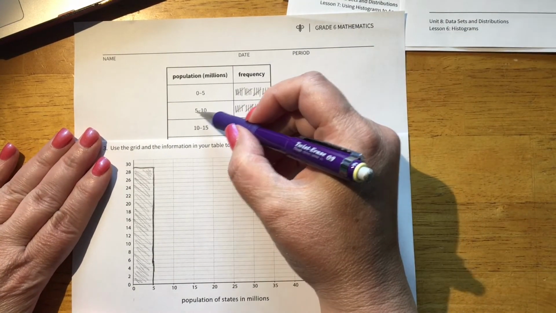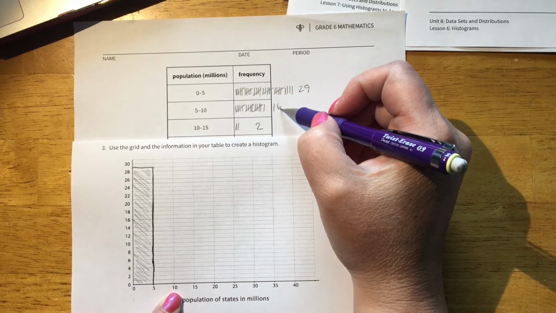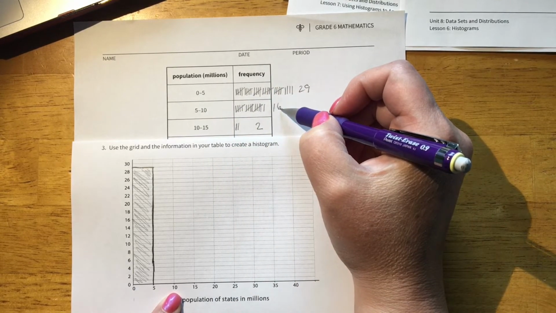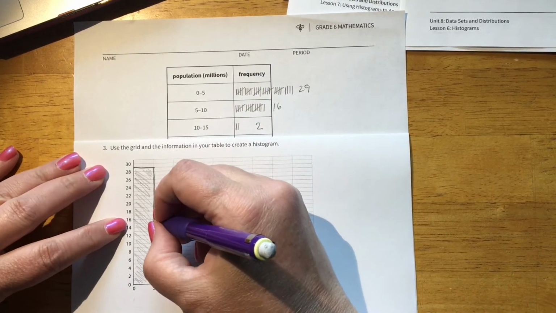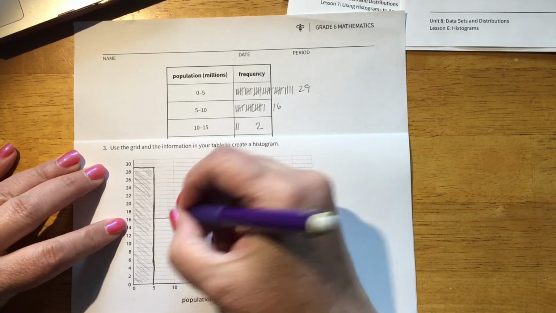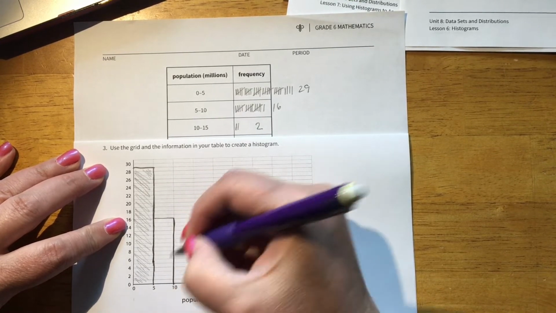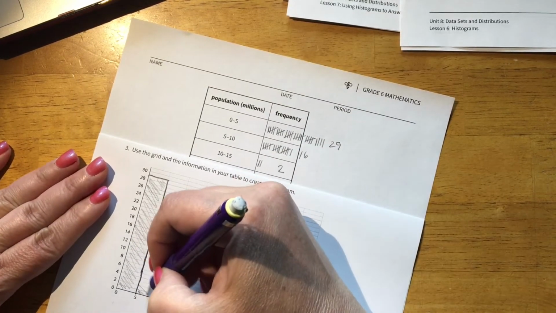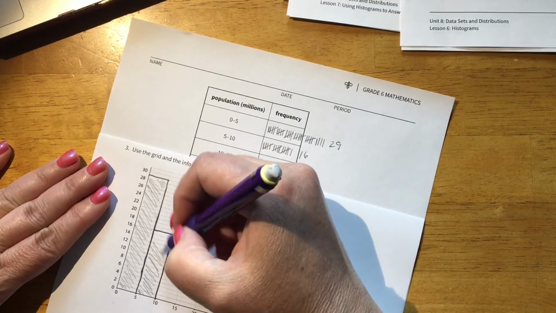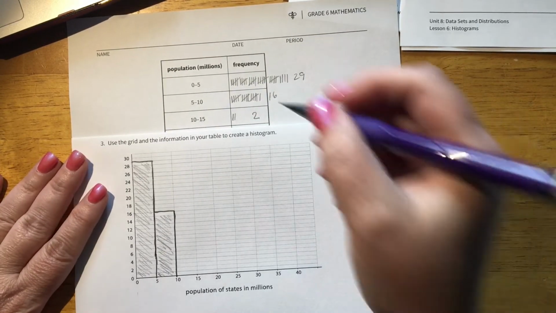My second bar is going from 5 to 10, and I have 16 as my frequency. So again, on my frequency side, I find 16, and that's how tall this next bar is going to be. Nice and straight lines. Make those lines nice and thick so we can see them. And then fill in that bar a little bit. Okay, so there's our second one.